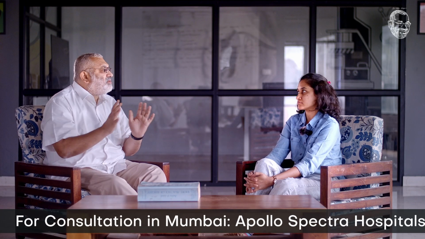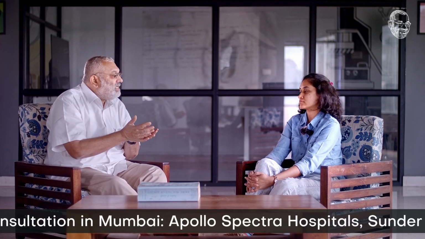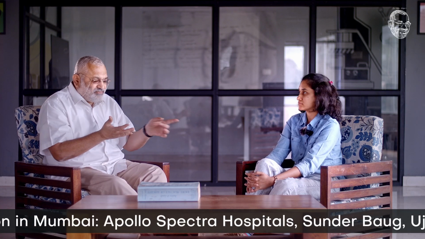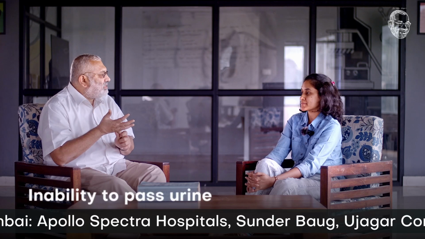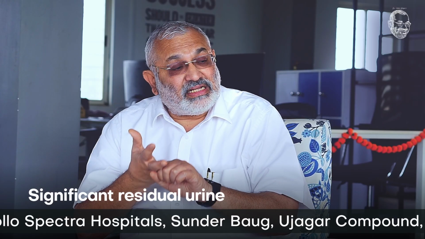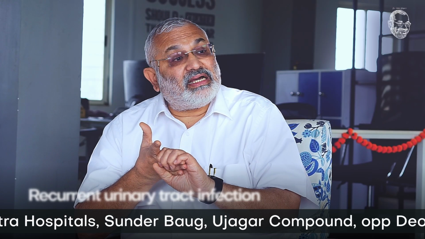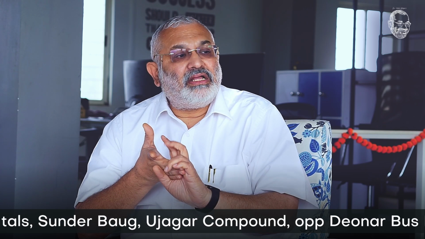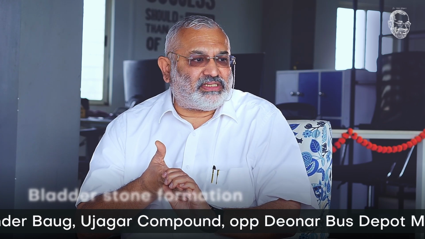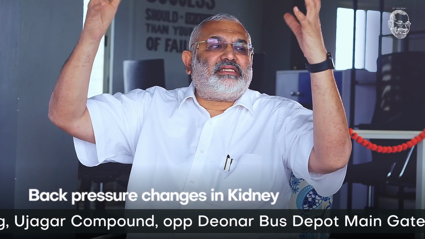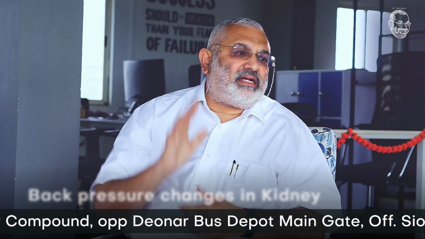So the indications for surgery in patients with inability to pass urine due to prostate are: first, inability to pass urine, that is retention. Second, significant residual urine. Third is recurrent urinary tract infection. The fourth is bladder stone formation. And fifth is back pressure changes in the kidney with raised urea and creatinine.